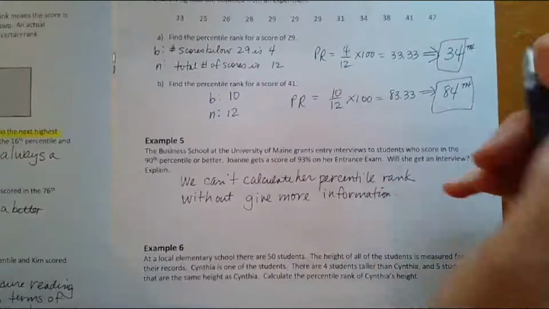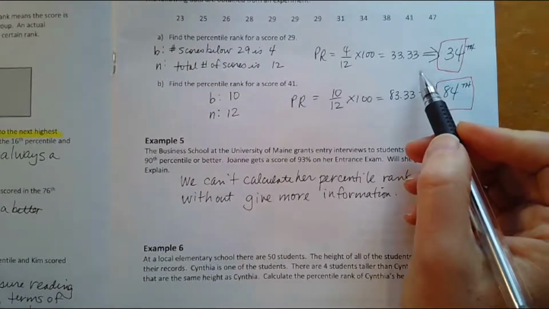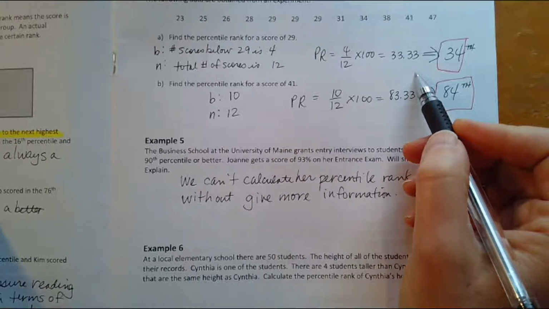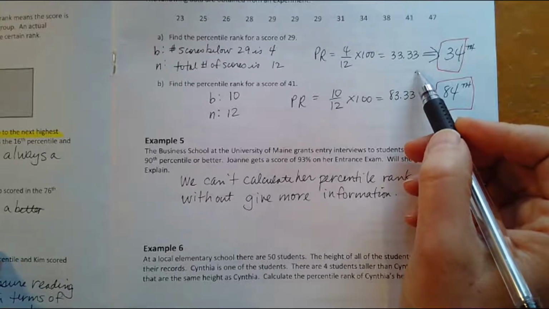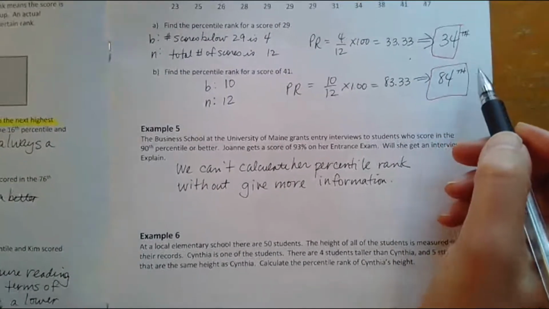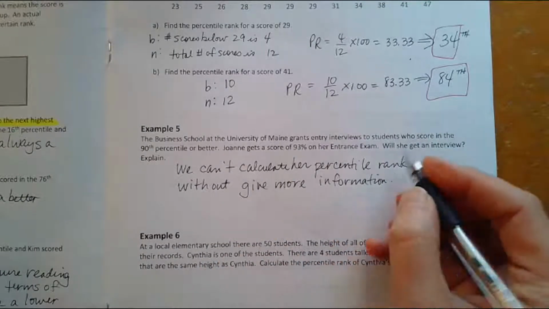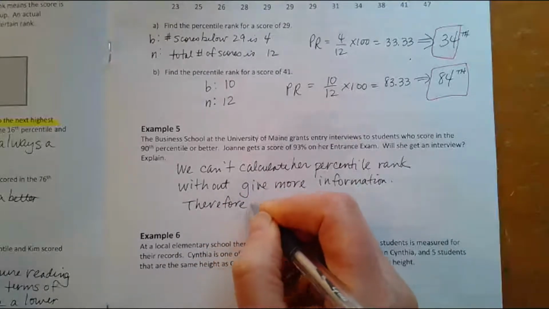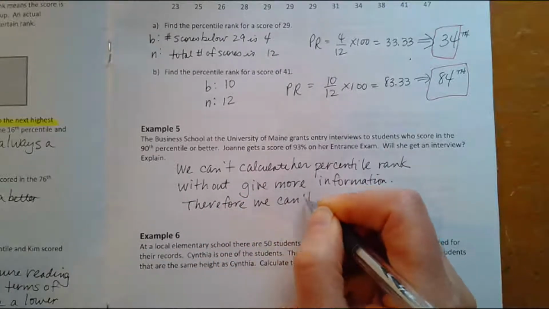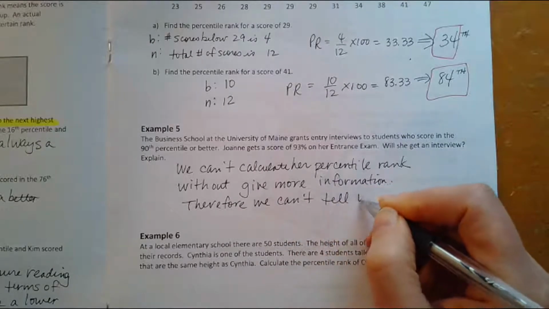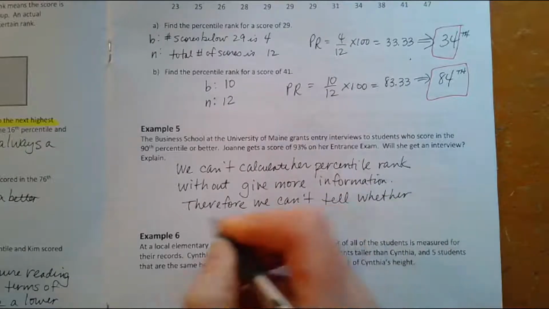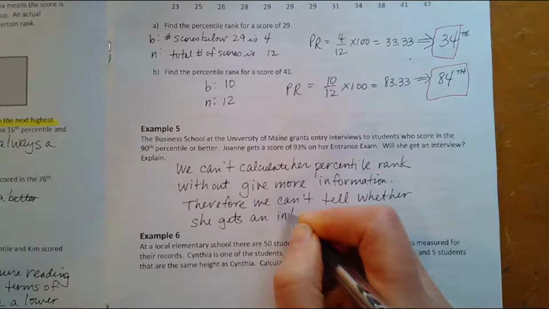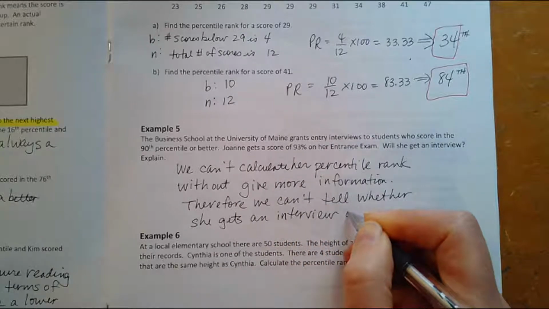Cynthia, it's just a function of percentile rank. If you look on page 14 under the note, it just says percentile ranks are always rounded up. And it's just the definition of a percentile rank. That's why. Without more information, therefore, we can't tell whether she gets an interview or not.